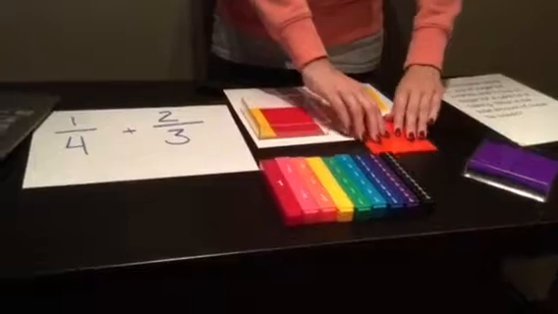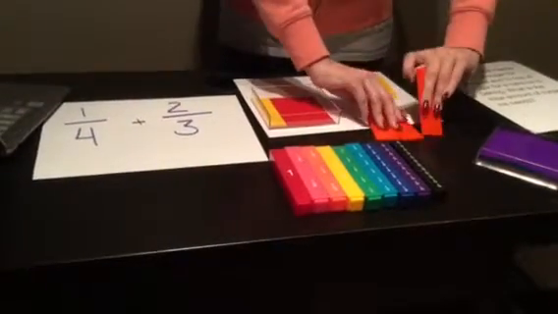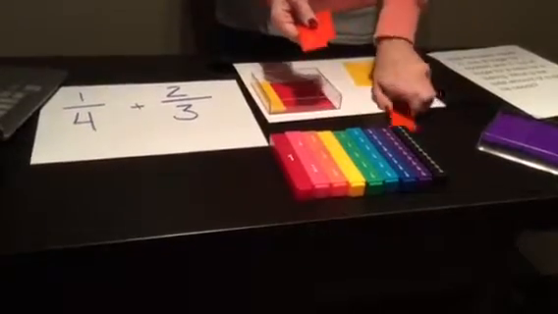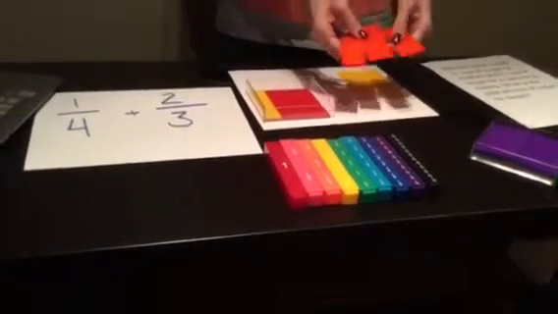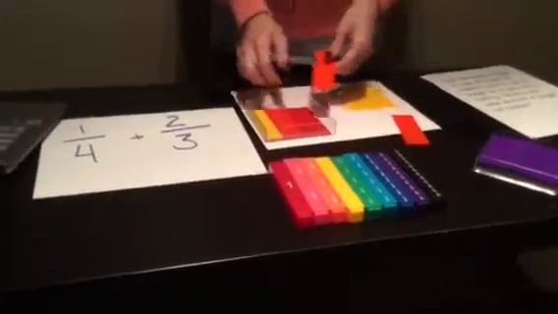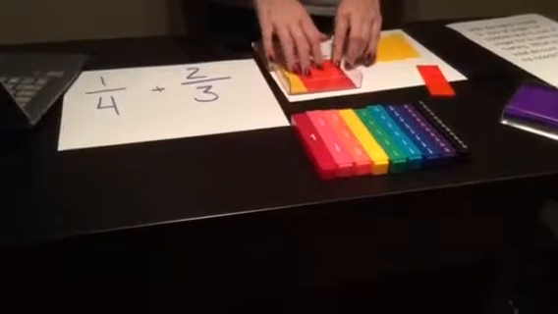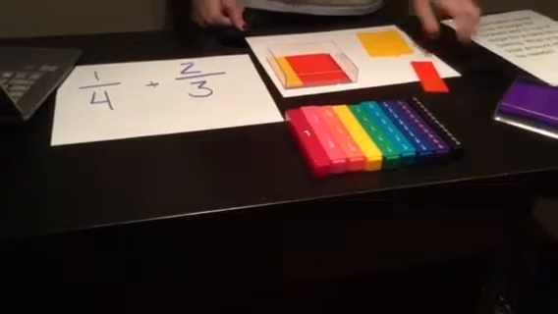And then we need to represent 2/3. The orange is broken up into thirds. So we have our thirds here, and we need 2 to represent 2/3. So we're going to add that to our 1/4. And we know that we cannot add unlike items.